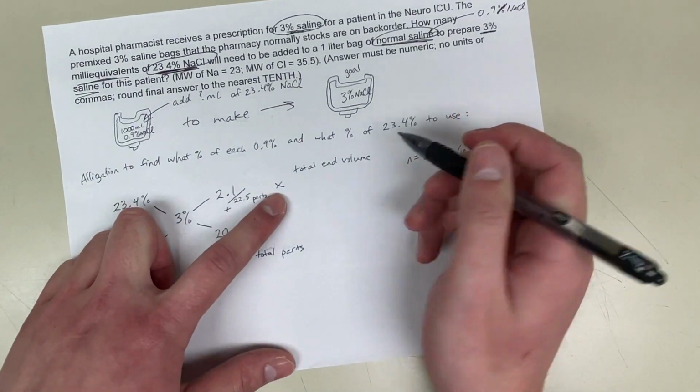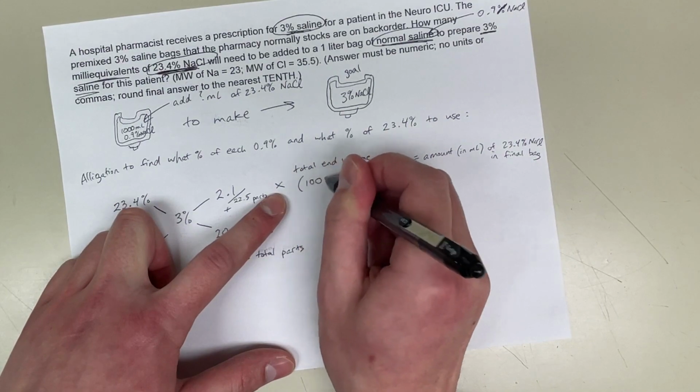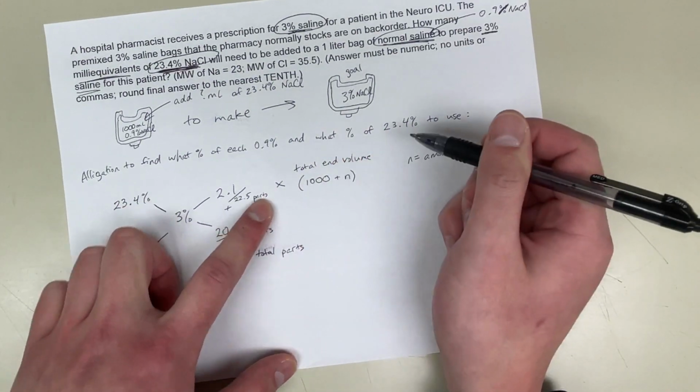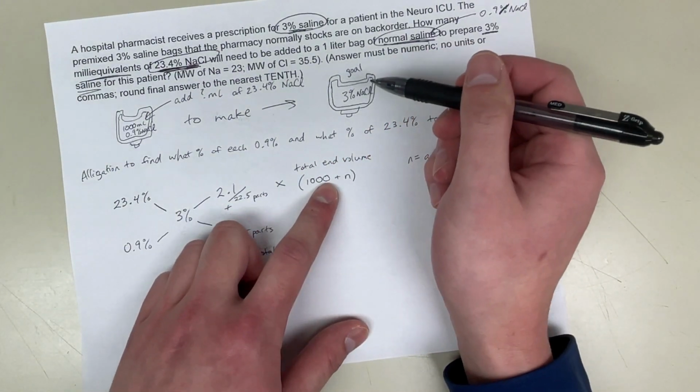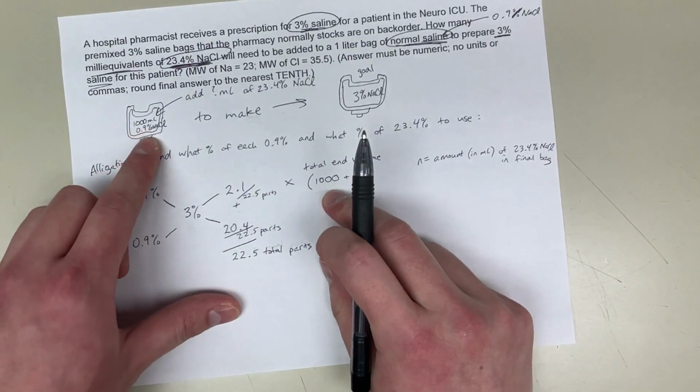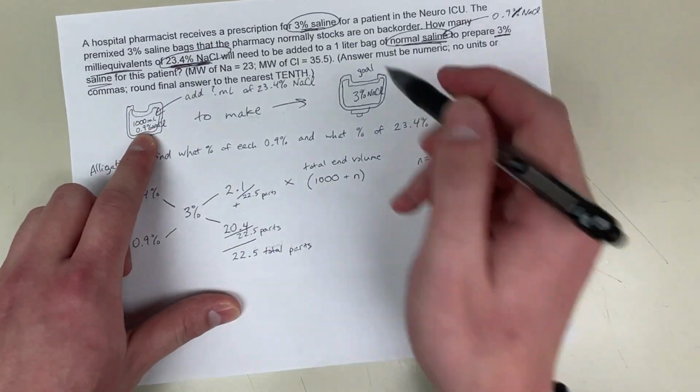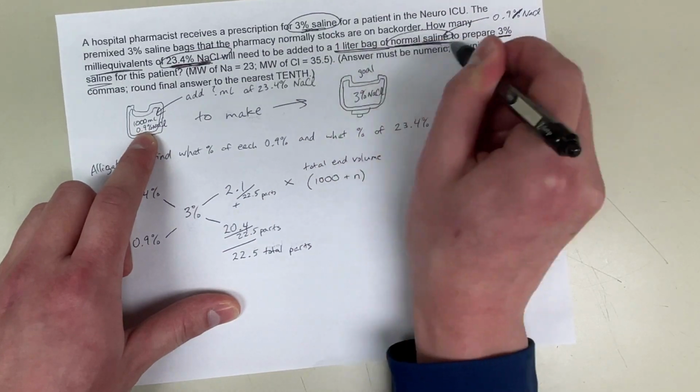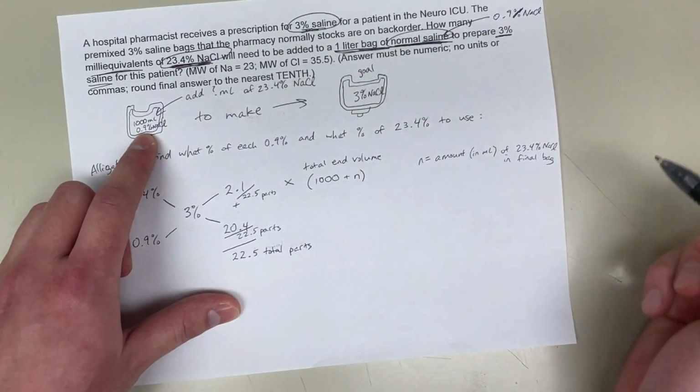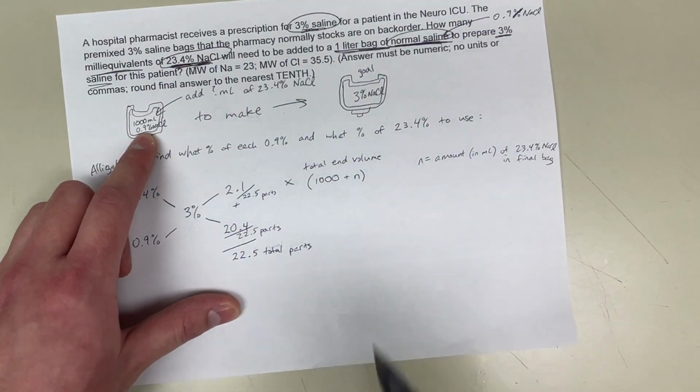Right, so that's why I'm going to multiply this by 1,000 plus n, because that's the total volume here. 1,000 milliliters you have to use, because that's the initial bag we use. We have to start with this 1 liter bag of normal saline. So 1,000 milliliters is the total volume at least.